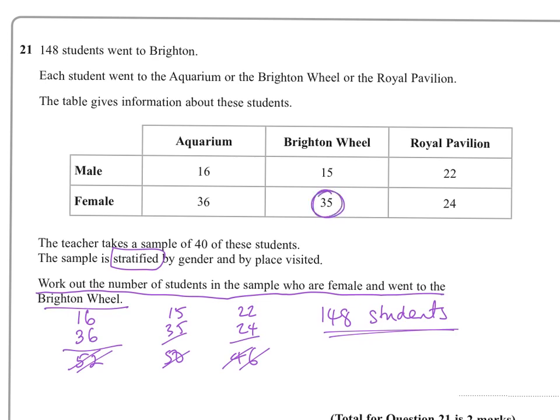If you had to take students from each of those parts, like males who went to the aquarium, females that went to the Royal Pavilion and so on, you would just take the number, and in this case we've got to look at females who went to the Brighton Wheel. So we take our number, 35, and we look at it in proportion to how many of the total students there are. So that's what fraction we need to take of the total sample, and it's as simple as that.